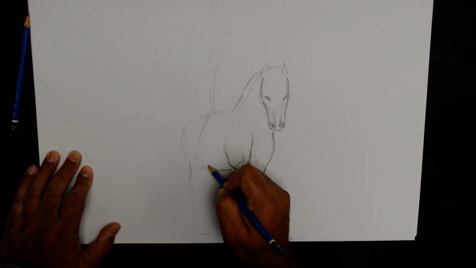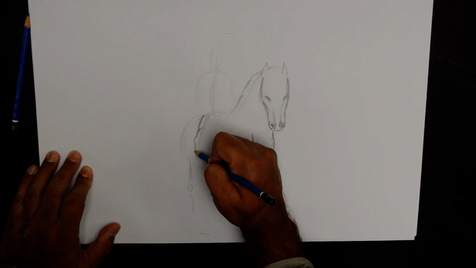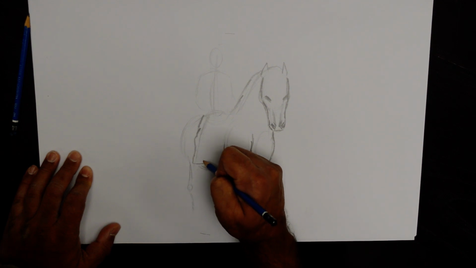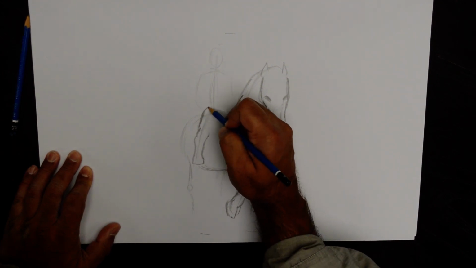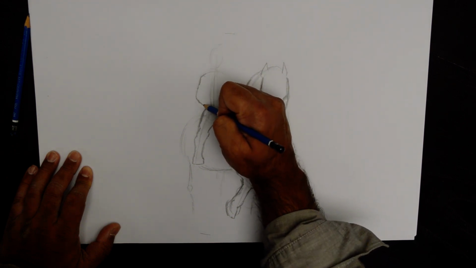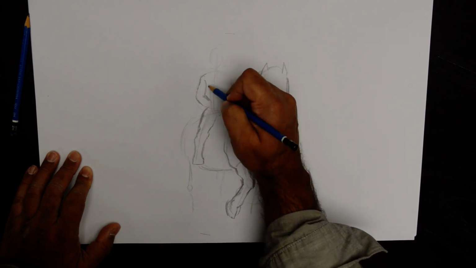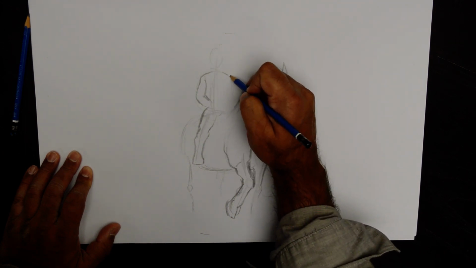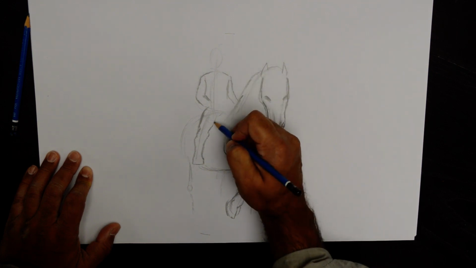But again, putting the guy down there with the flat foot, equally important in this case. So I'm going to just put in an arm like that, another arm just going there.